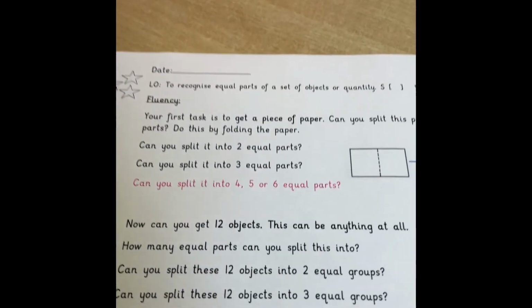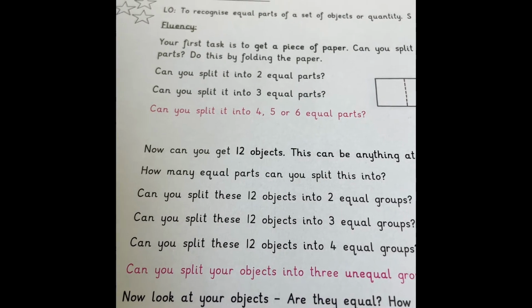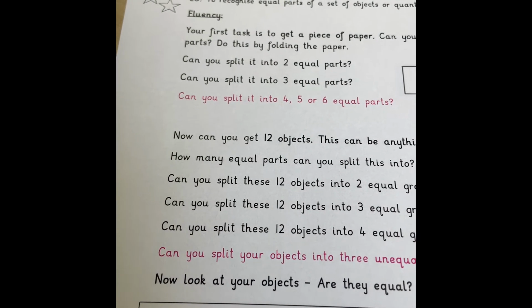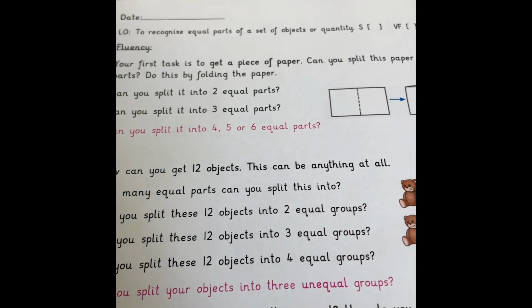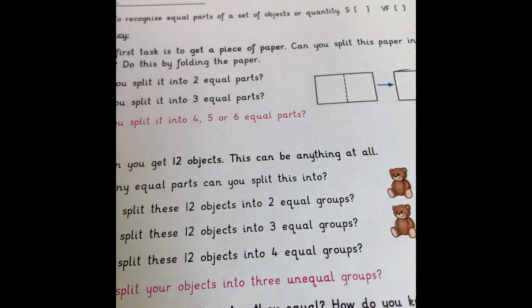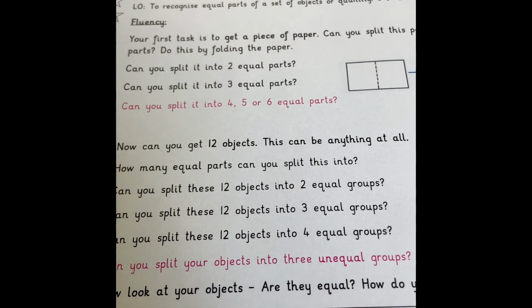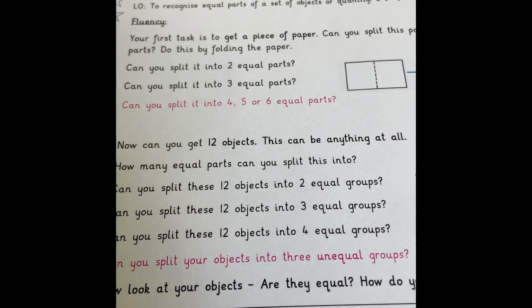1, 2. Now, at home, can you have a go at splitting your paper into 3 equal parts? Then, as a challenge, can you split your paper into 4, 5, or 6 equal parts? So you can show us how you get on with that at home, as that is an extra challenge for today.